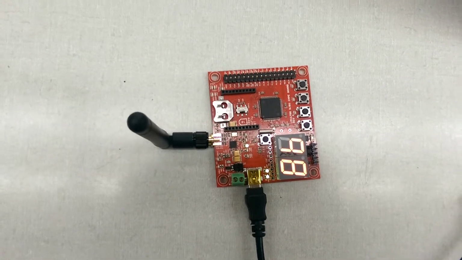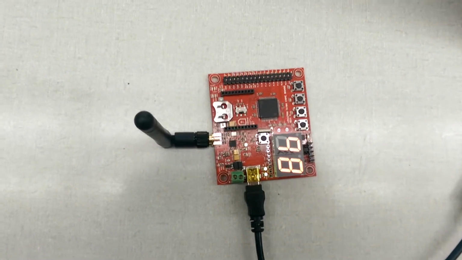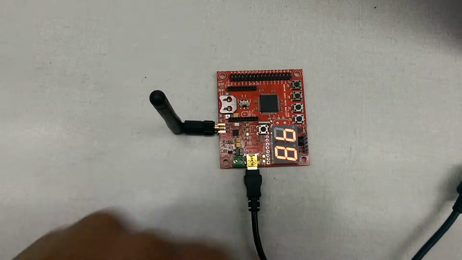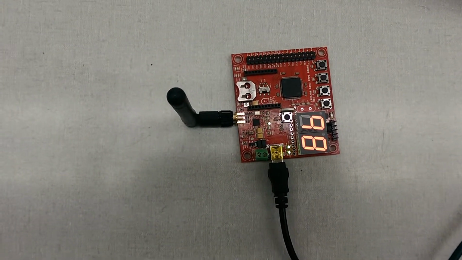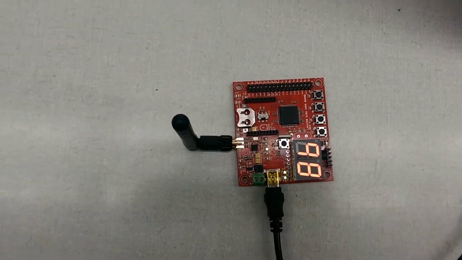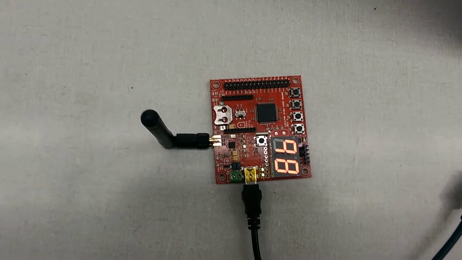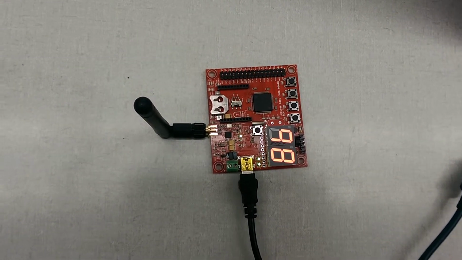For that purpose we are using three primary modules. One of these is the SJ1 microcontroller board, which operates on FreeRTOS and is equipped with an ARM Cortex M3 processor, and also a wireless module, called the Nordic Wireless Transceiver.